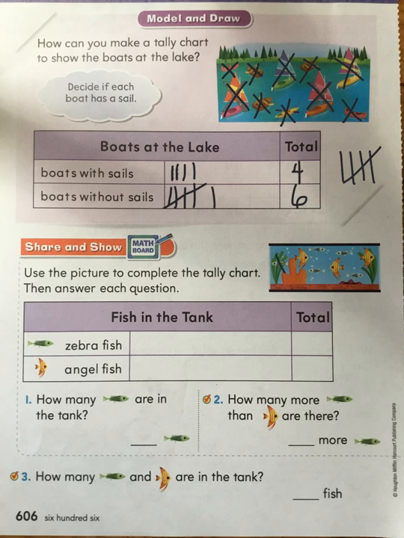So I have a zebrafish tally mark. Angelfish, tally mark, zebrafish, tally mark, zebrafish, tally mark, angelfish, tally mark, zebrafish, tally mark, angelfish, tally mark, zebrafish. I have 1, 2, 3, 4. That means 5, I cross. Now let's do our totals. In zebrafish, I see one with a cross, and that's 5. I'm going to write a 5. And the angelfish, I see 1, 2, 3. I'm going to write a 3.